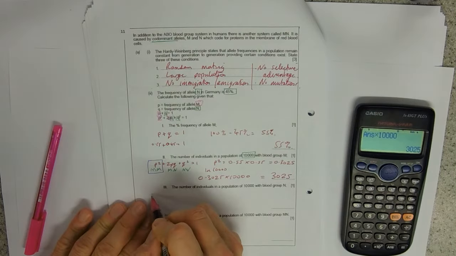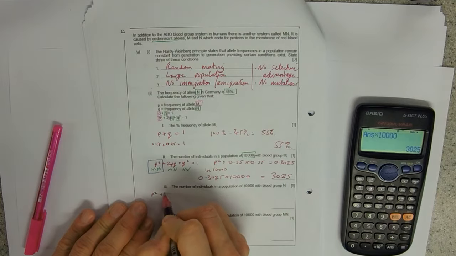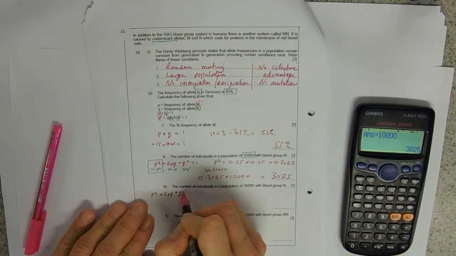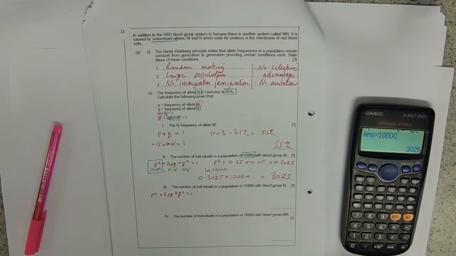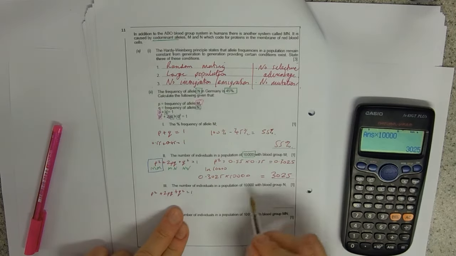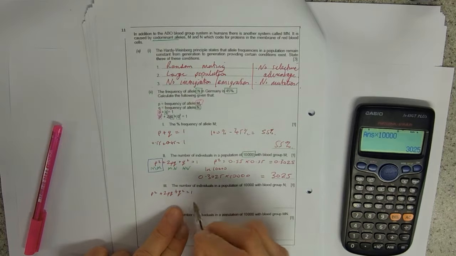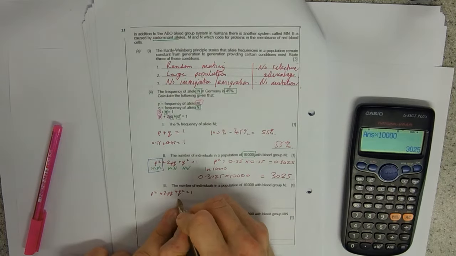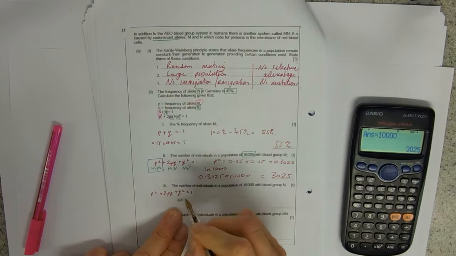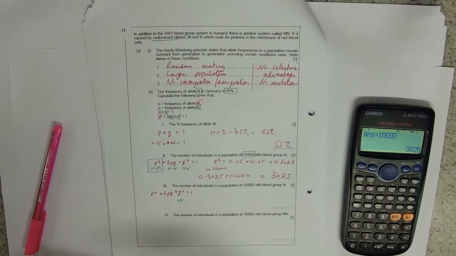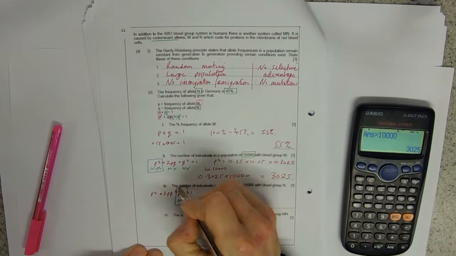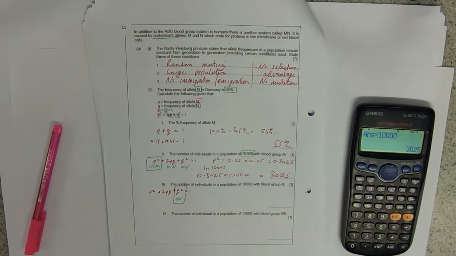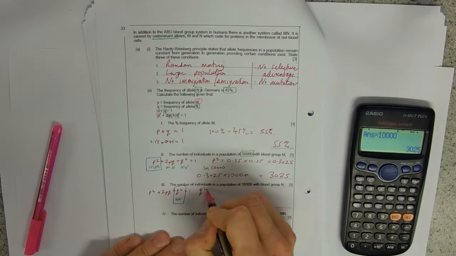And now for the next, we're doing exactly the same thing with p squared plus 2pq plus q squared equals 1. It's asking for the population with blood group N. So that is the people who are homozygous for N. These guys here have got blood group N. So we're doing q squared, where our frequency is 0.45.